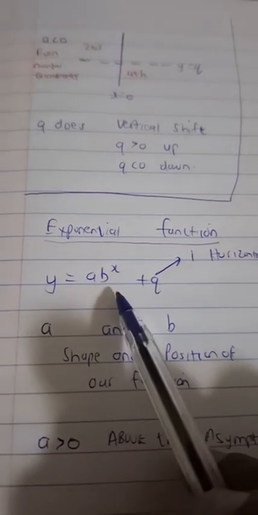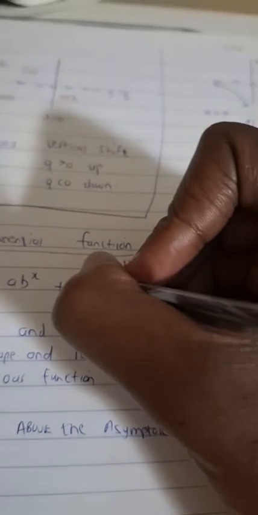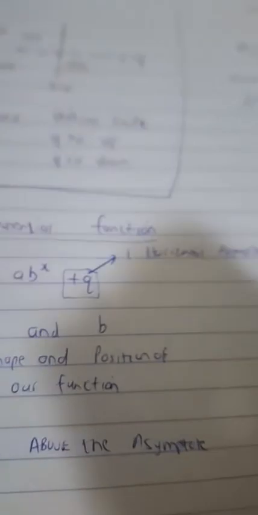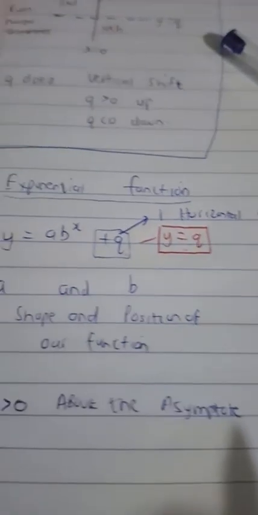So that's why we don't speak about it having a what? A vertical asymptote. Rather, it has 1 horizontal asymptote, and it just so happens that the q value is involved again in the equation of that asymptote. So that asymptote is y is equal to whatever the value of q is. So if it's 7, y is equal to 7. If it was -3, y is equal to -3. So basically this function has a horizontal asymptote.